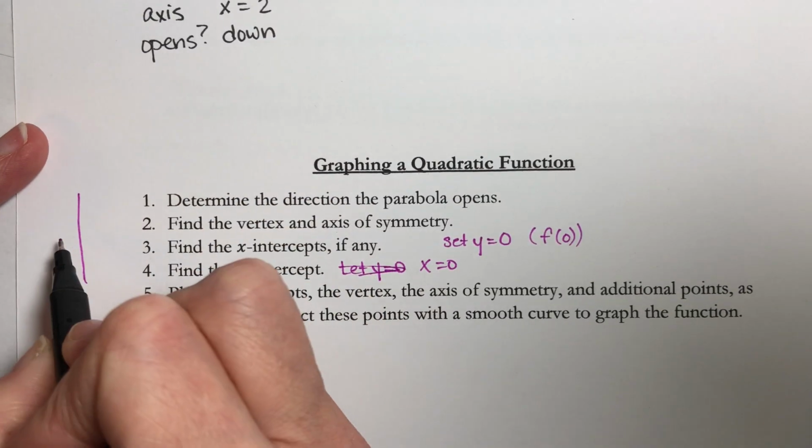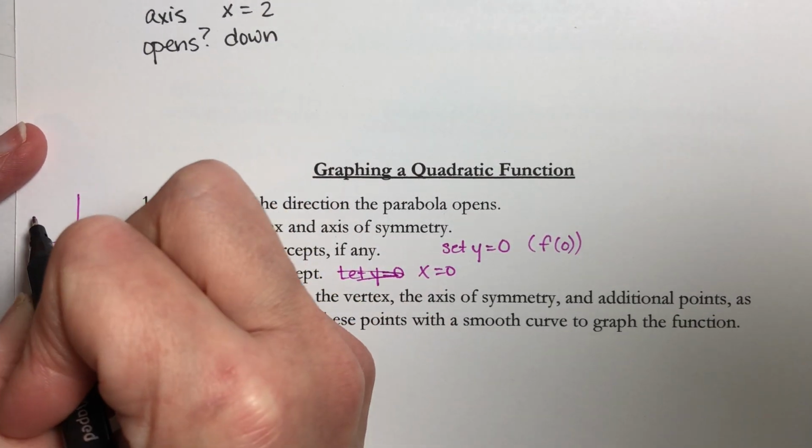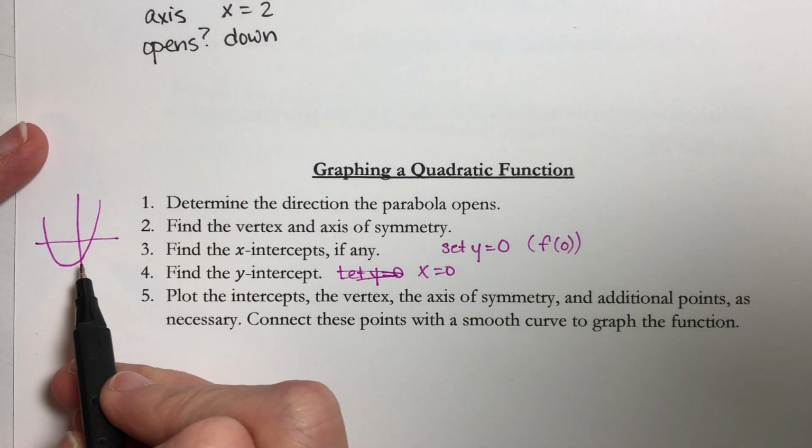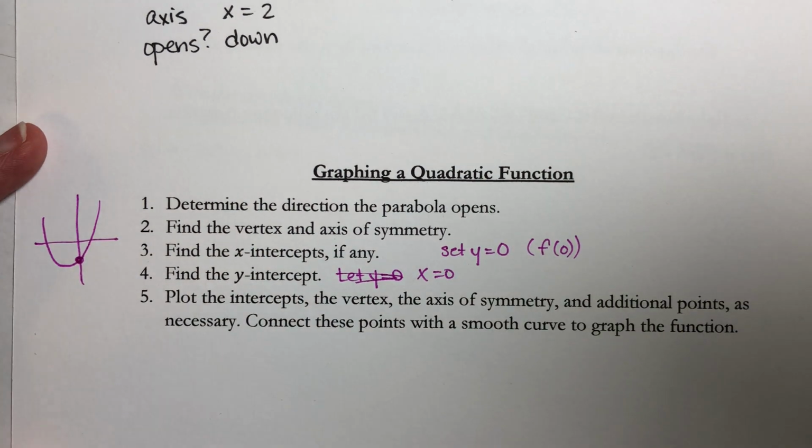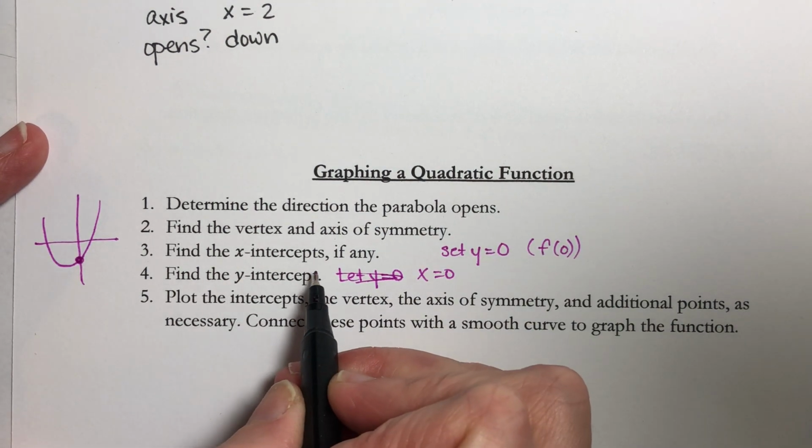So what we're going to have here, our parabolas are always going to cross the y-axis because there is no way to draw a parabola that doesn't cross the y-axis somewhere. And we're dealing with functions, so we should only ever have one y-intercept, because if we have more than one, we don't have a function. It doesn't pass the vertical line test.